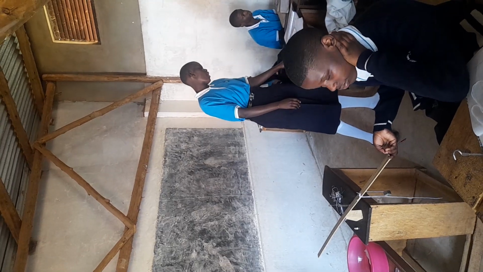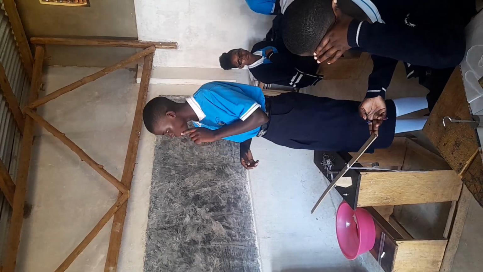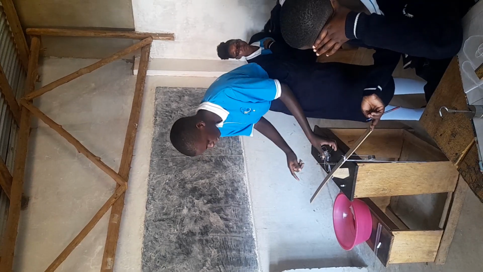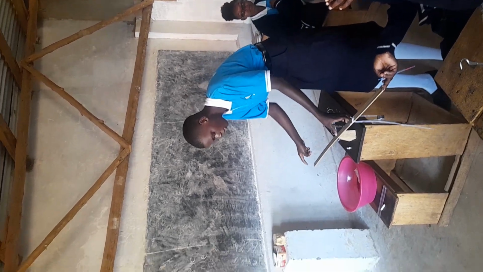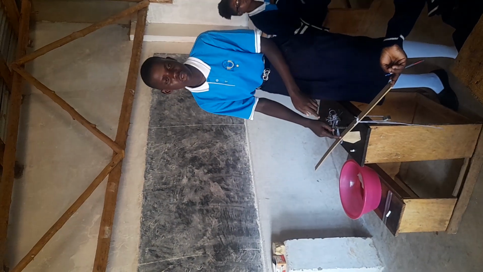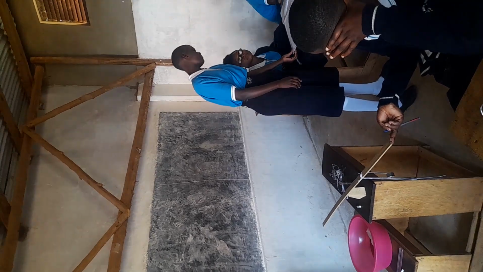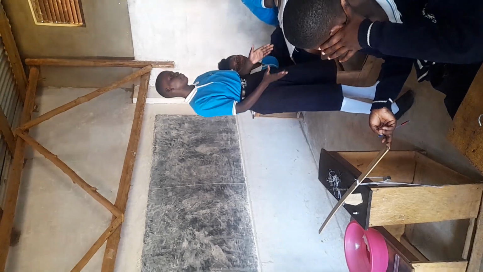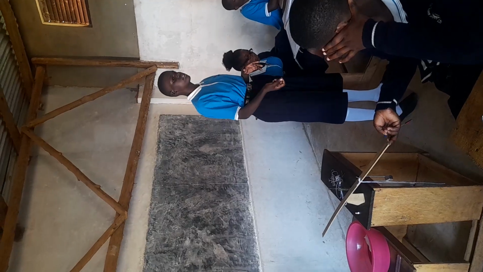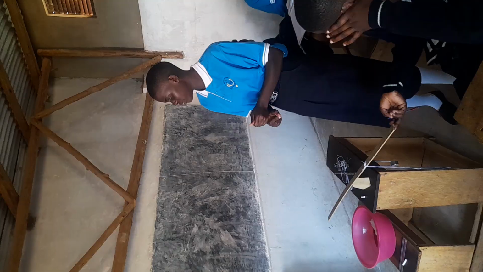Measure distance 1 and distance 2 from the pivot. What I call distance 1, our distance 1 was here. We must measure this distance from here. This is distance 1, the distance to the pivot. What I'm calling the pivot is this point. You can call it pivot. Apply the principle of moments to determine the mass of the dry cell. What I call the principle of moments.